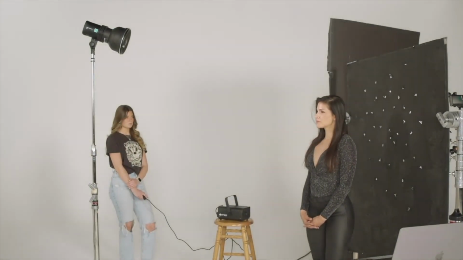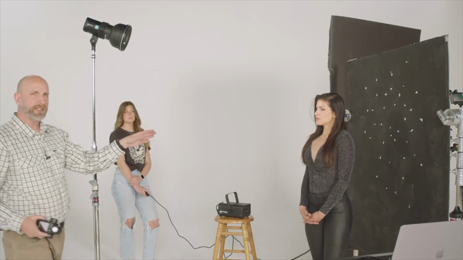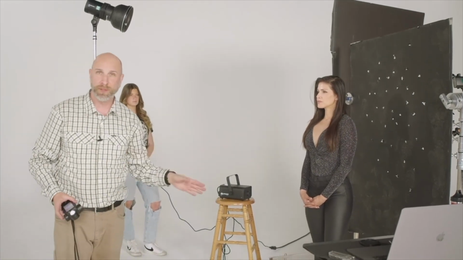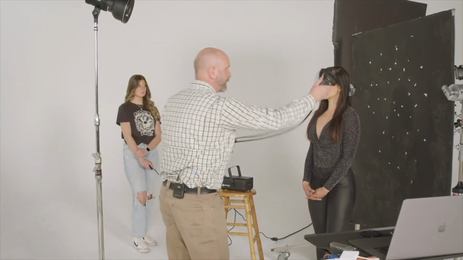Now what we need to do is meter everything. So we're going to turn our lights back on so you can see what's going on. So what I'll do here is I have set my speed lights in manual mode at half power. And then I metered to see what they were metering. And so they metered at 6.3. And so I just did that by triggering those with my flash remote that's on my camera.